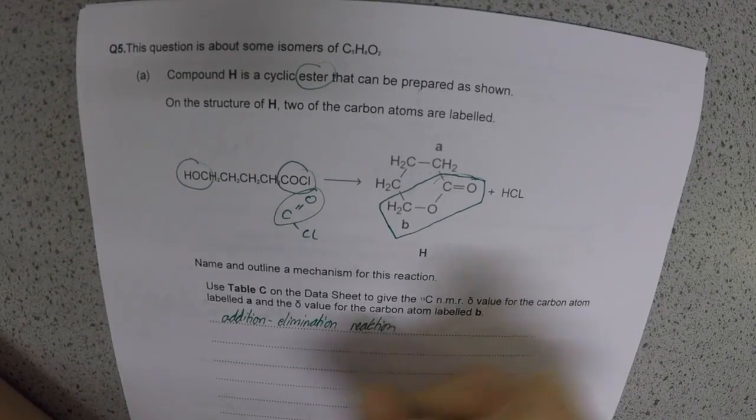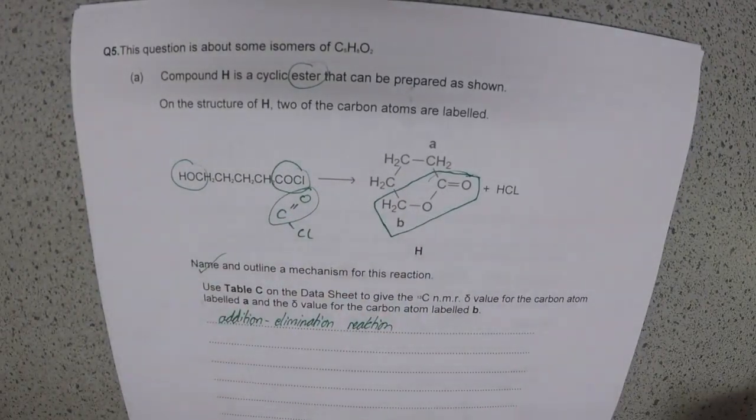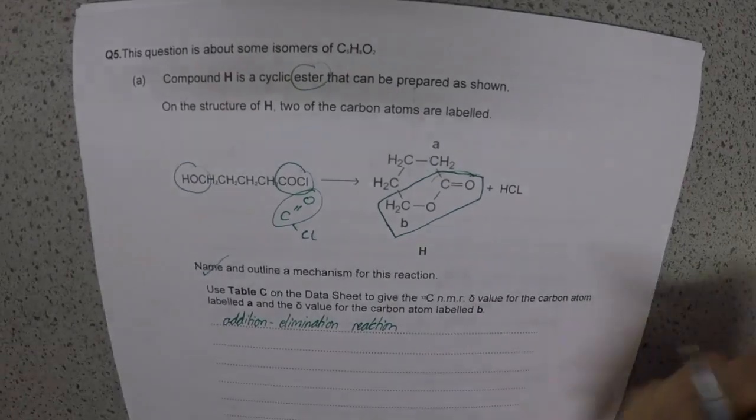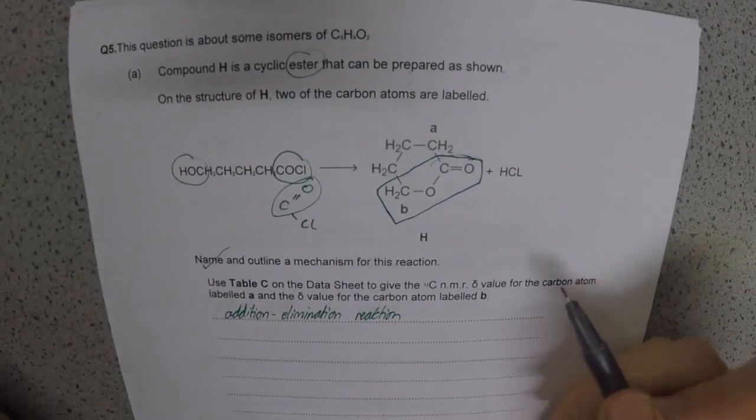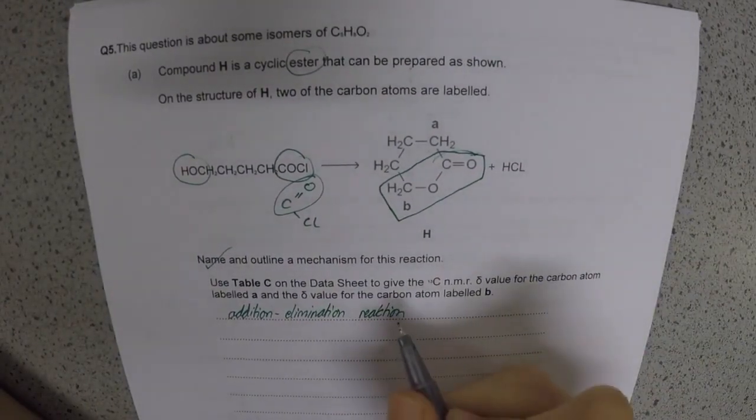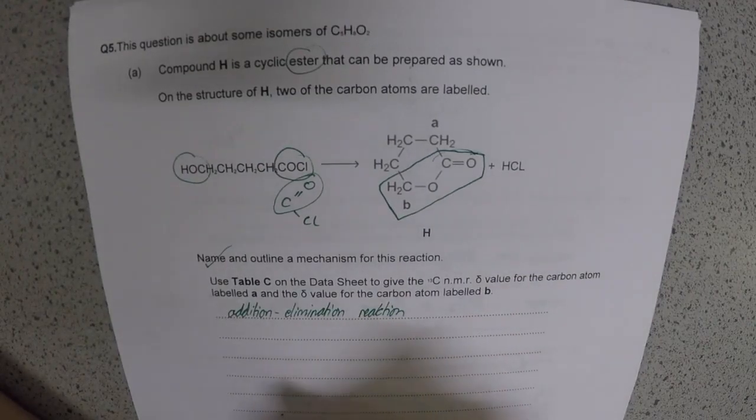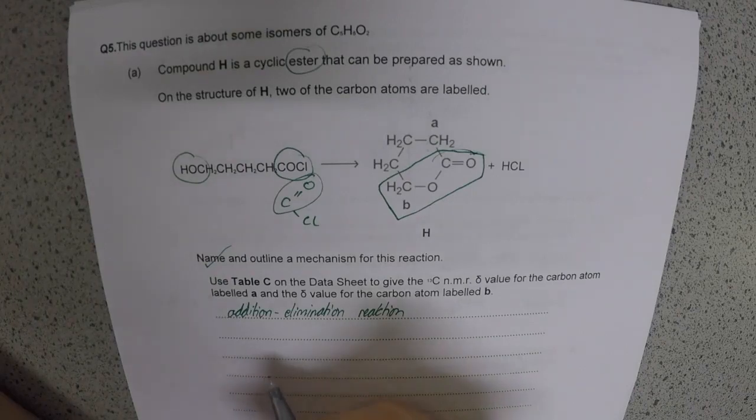So that's the name. Can tick that bit off. I've got to do the mechanism. There's three parts of this. Let's take them each in a go. So mechanism. This is going to be a bit awkward to draw, isn't it? I bet you all found it quite tricky to draw this one out. How am I going to do this?